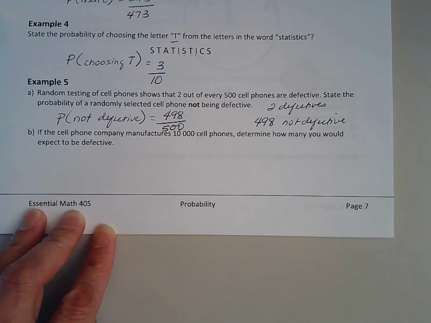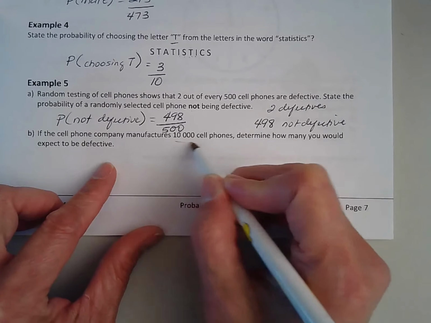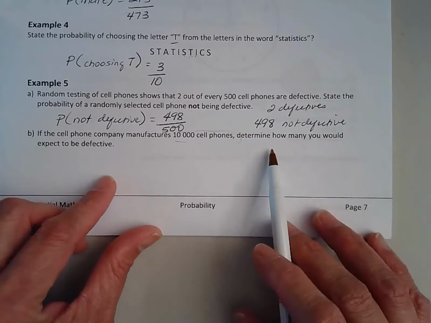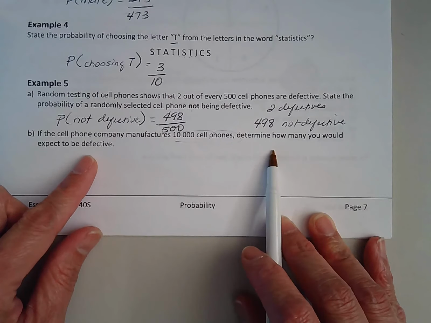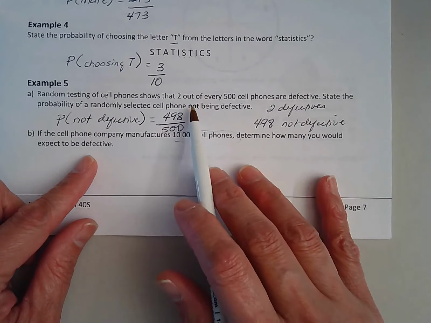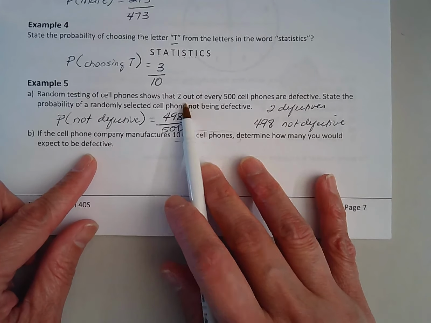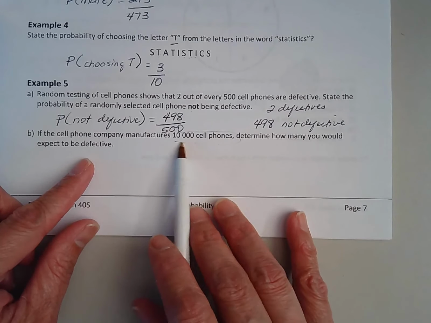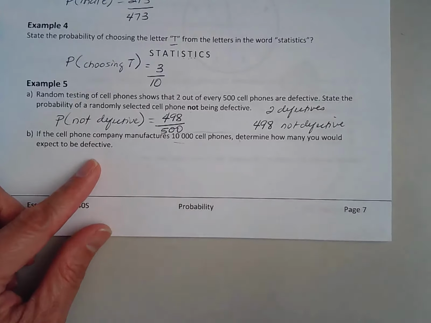Finally, if the cell phone company manufactures, sorry, not 100, 10,000 cell phones, determine how many you would expect to be defective. So for every 500, 2 are defective. How many would be defective in the whole batch of 10,000 cell phones? How can we figure that out?